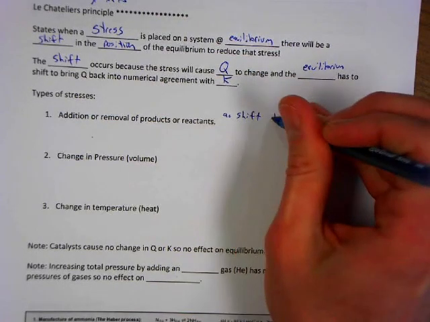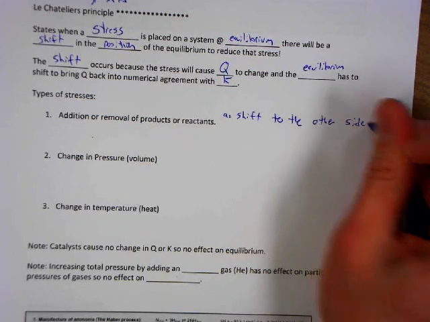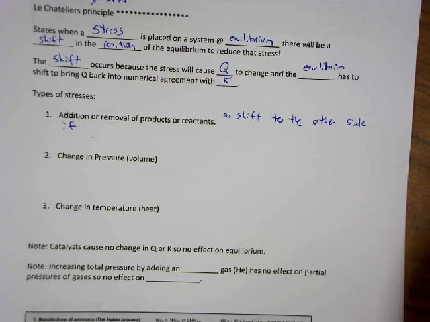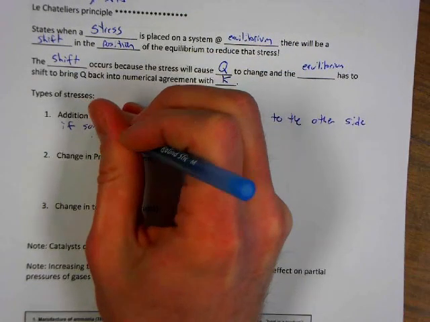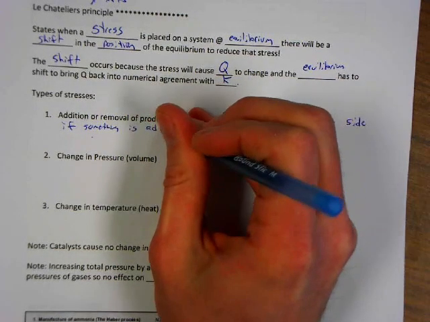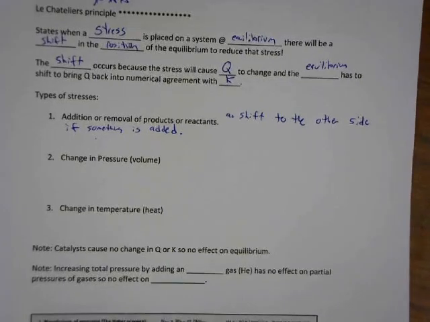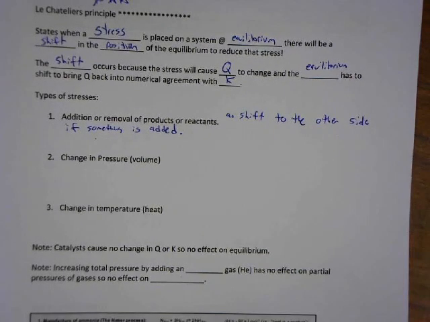Number 1, the addition or removal of products or reactants. Here's what happens. Part A: it's going to shift to the other side if something is added.